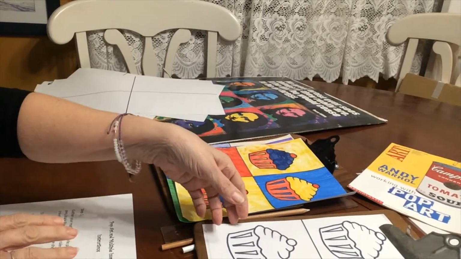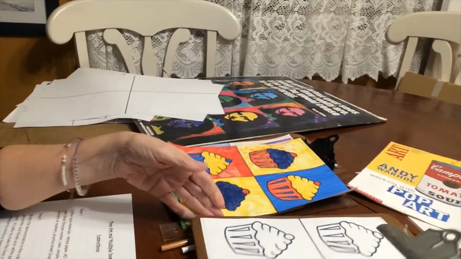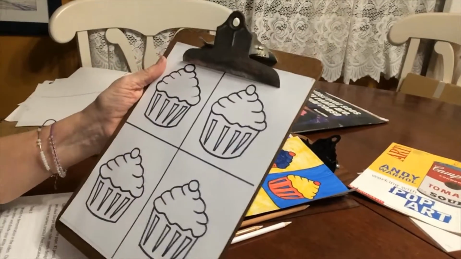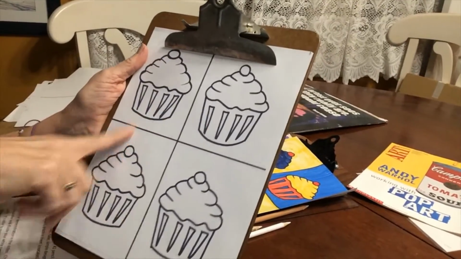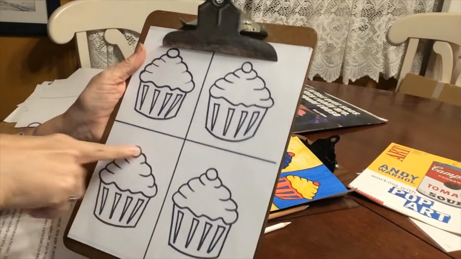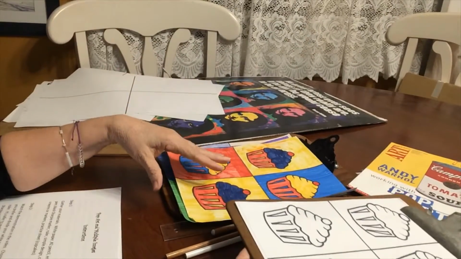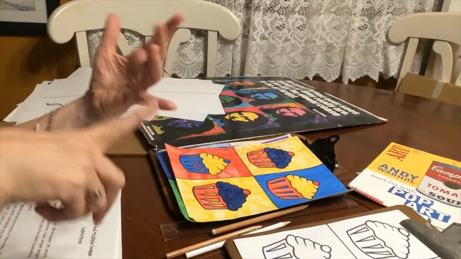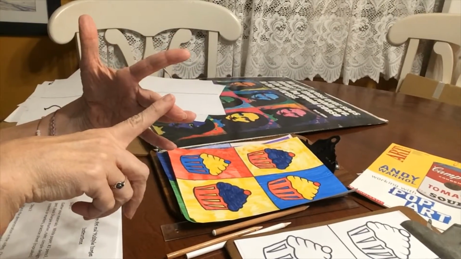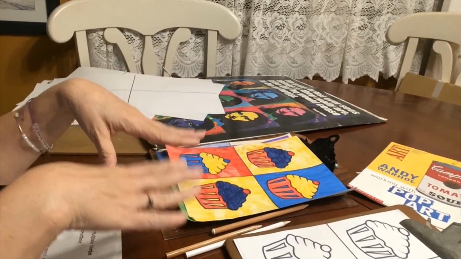Now, I made a very, very simple design. It's just a cupcake, and I did it on, in this case, the 4 panels. Now, I'm going to show you 3 different media that I used: crayons, markers, colored pencils, and we'll talk a little bit about the color.